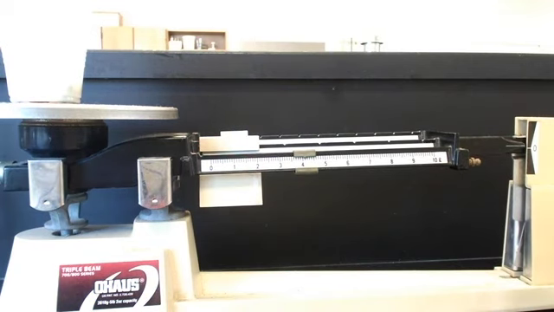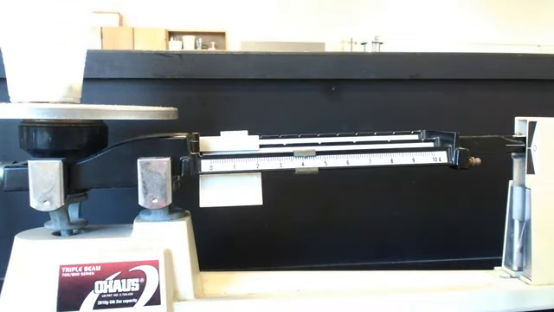Let's see what it does. All right, so 38 was a little bit low, 39 was a little high. So we're going to say 38 to 39.